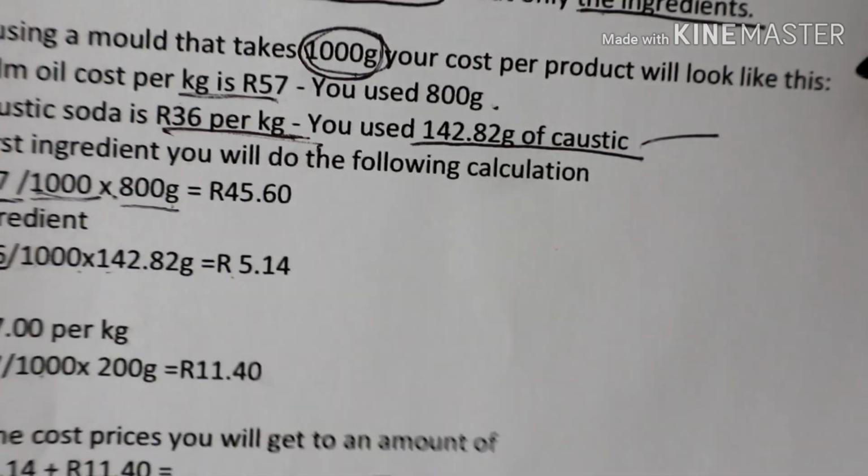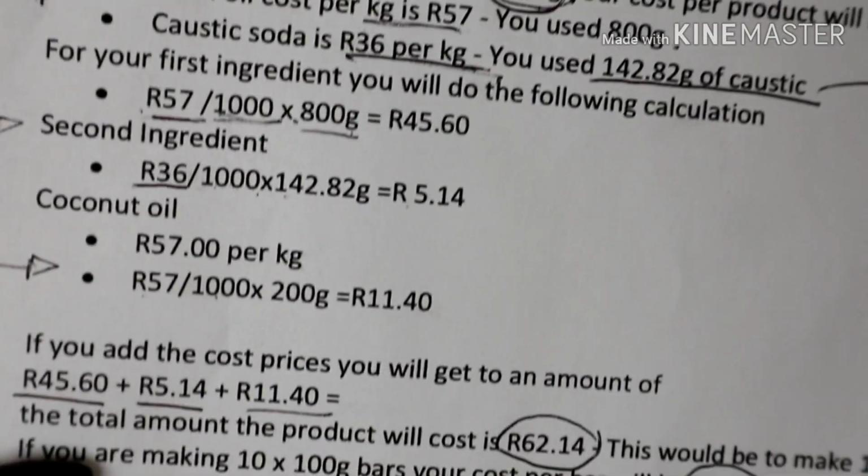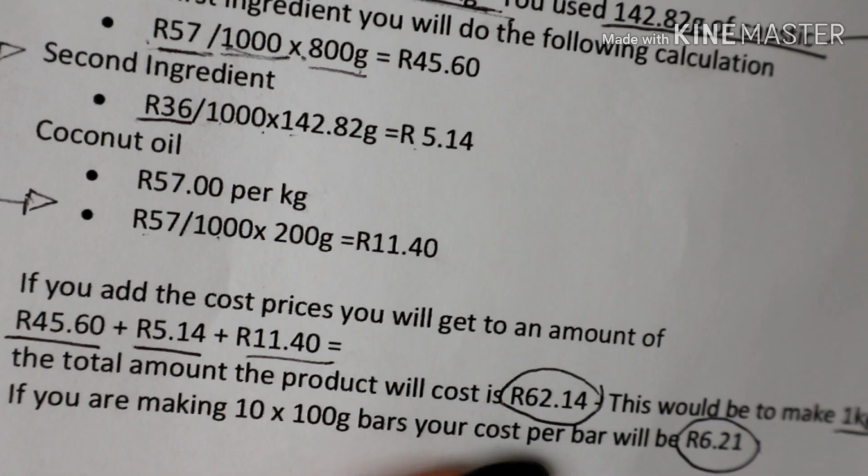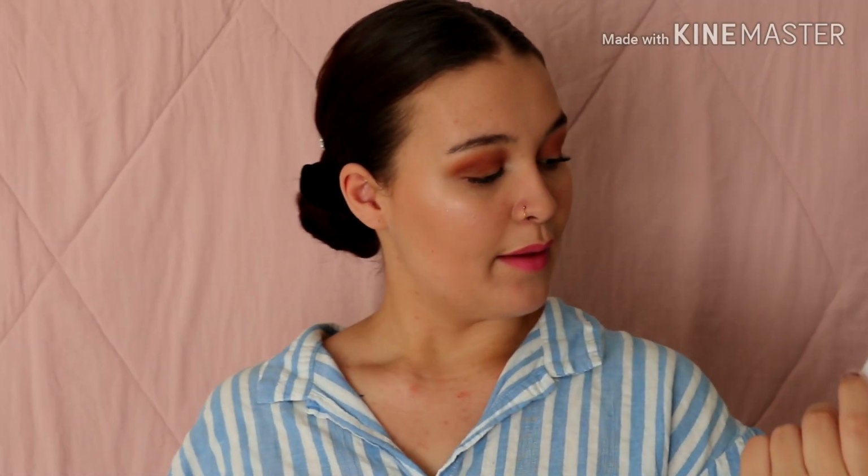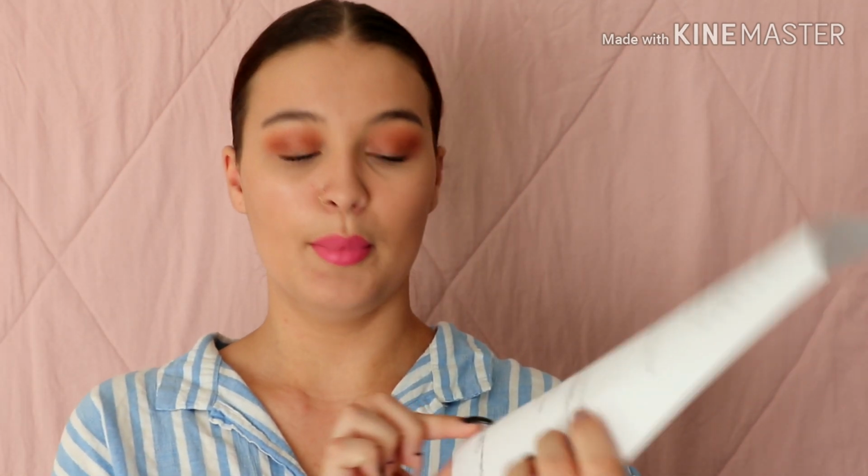So to work out the total cost, you'll add all three of these prices together, and this will give you a total cost. So to figure out the total amount the product will cost, you just add the three prices together that you worked out, and then that will give you an amount. So we got 62.14, and this would make 1 kg of soap. We know that because our mold is 1000 grams, and 1000 grams is equal to 1 kg. Okay, but let's say you're making 10 bars that are 100 grams each. Then the total cost per bar will be 6 Rand 21.